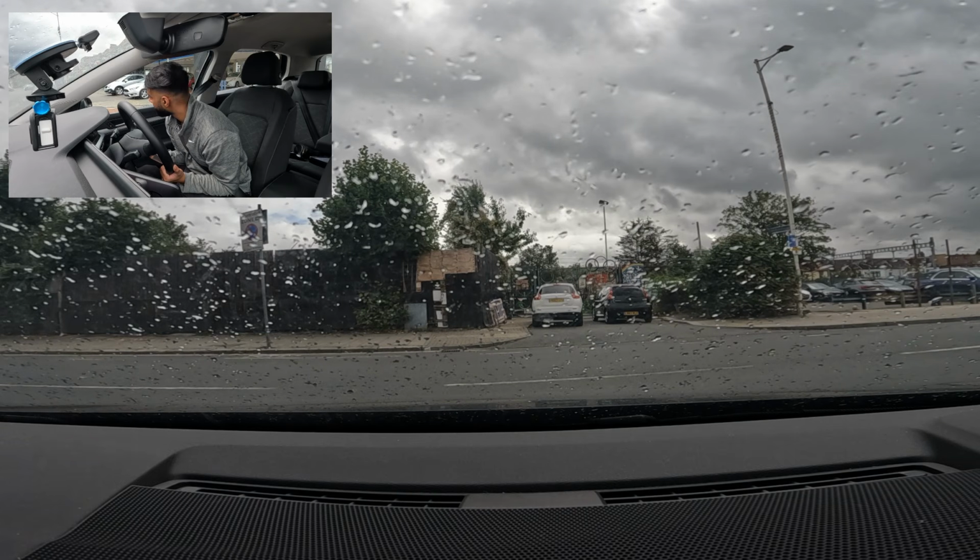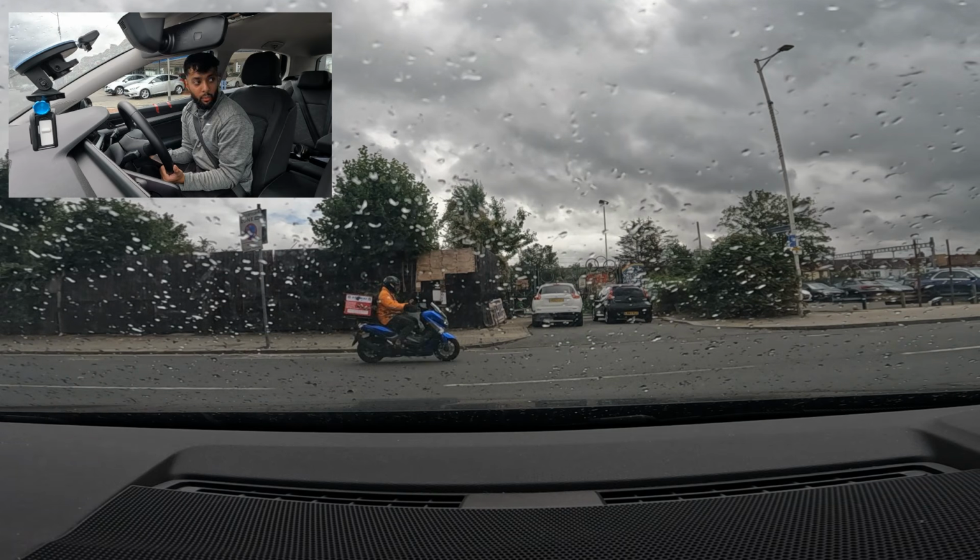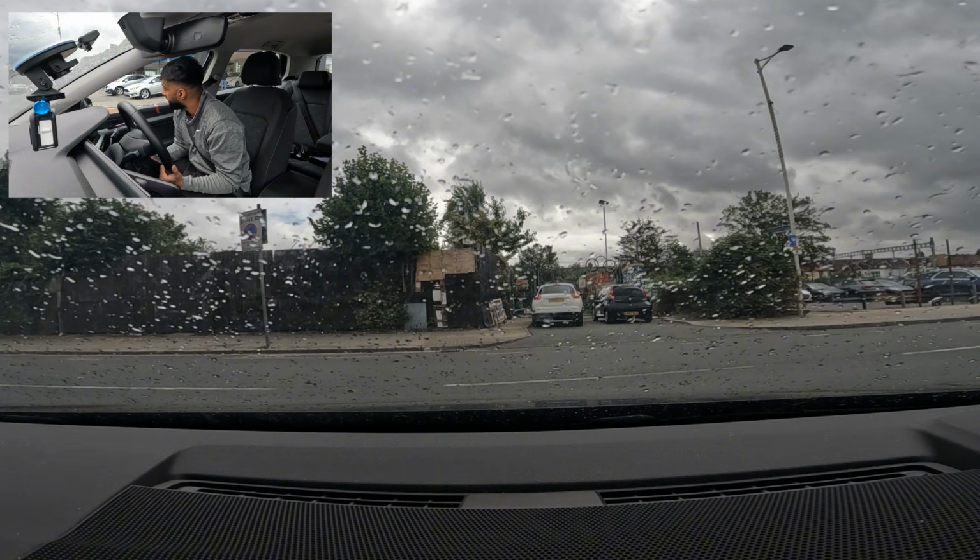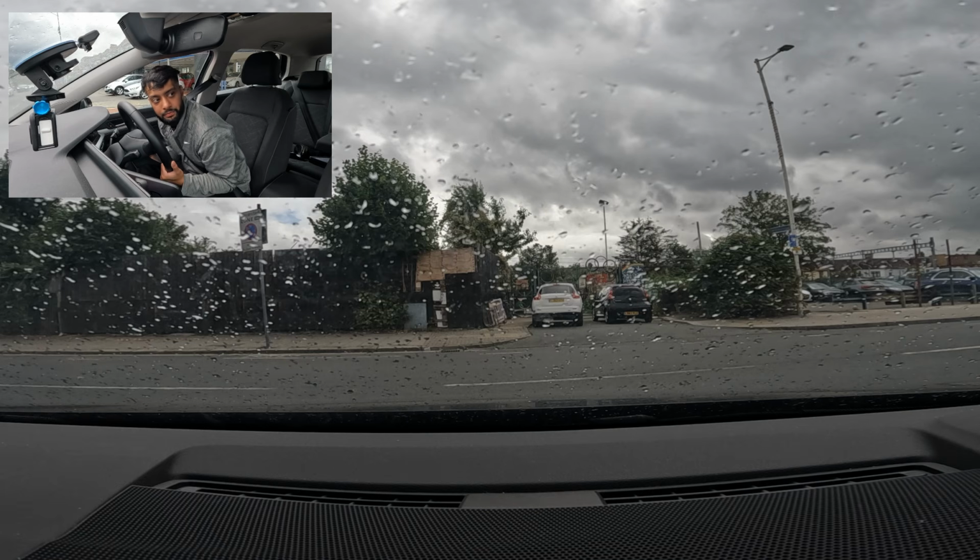I've got a good view on my left and I've got a decent view on my right. Well, if I lean forward. So I'm going to lean forward, I'm going to keep looking. I'm going to roll my window down, you never know, sounds might help you here.